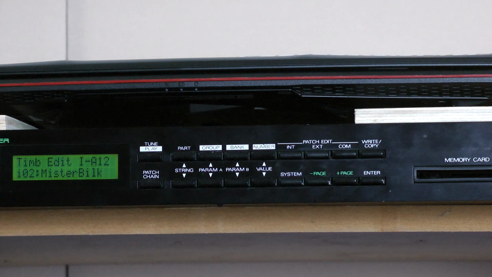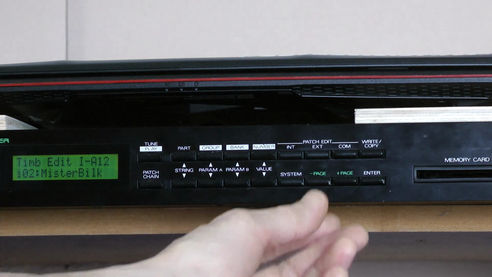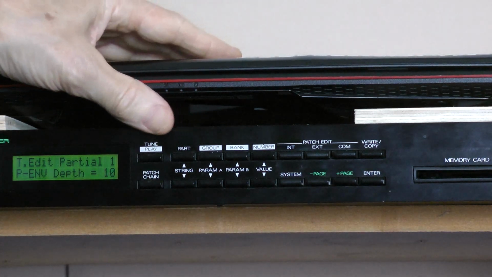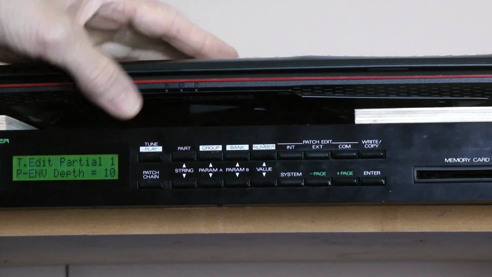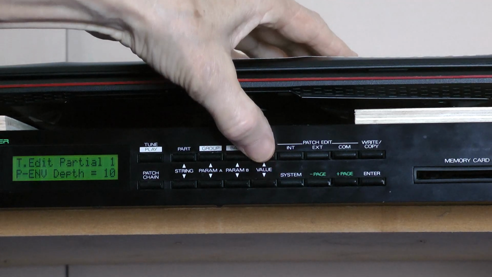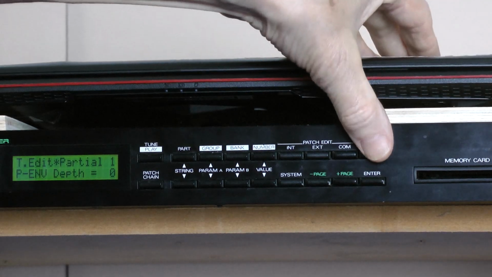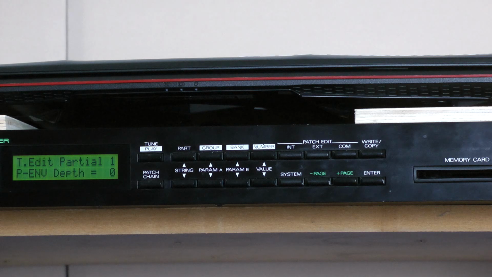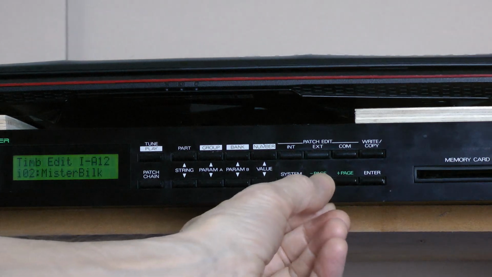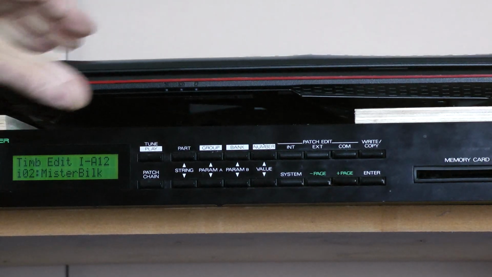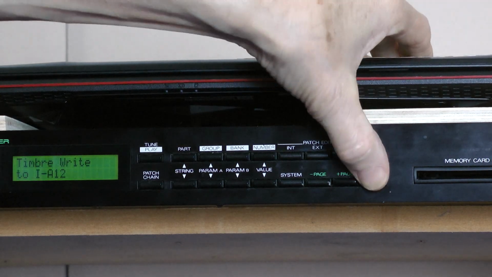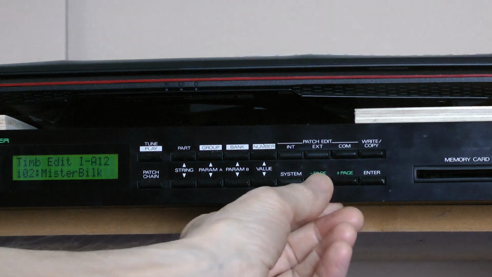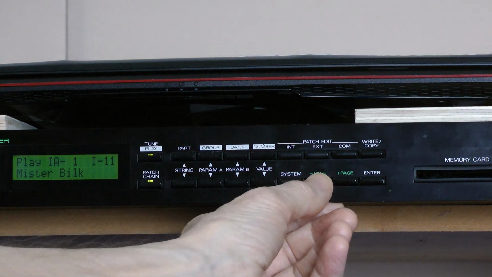If you decide you no longer wish to have the edit, go to the page up button and return to the parameter you have edited and undo what you have edited, and go through the right copy procedure again. From here, page back to the Timb edit section and use the right copy procedure again, and then return to the performance display screen.